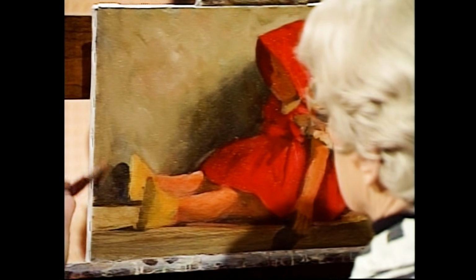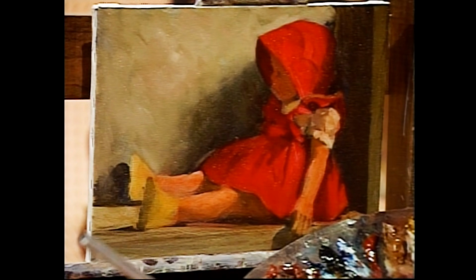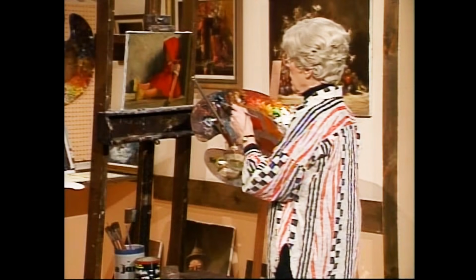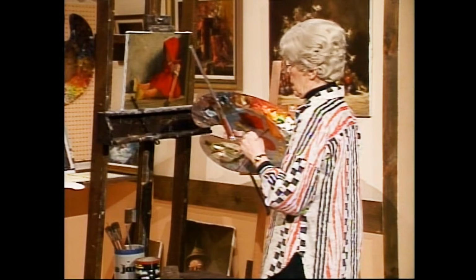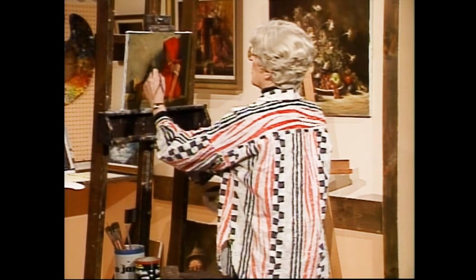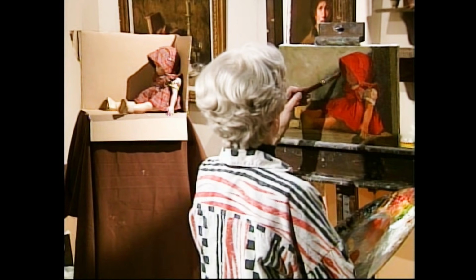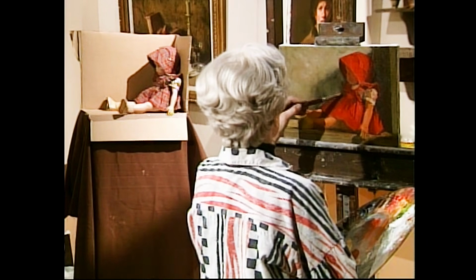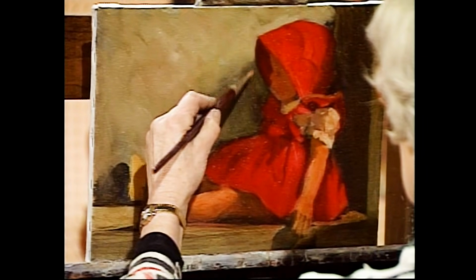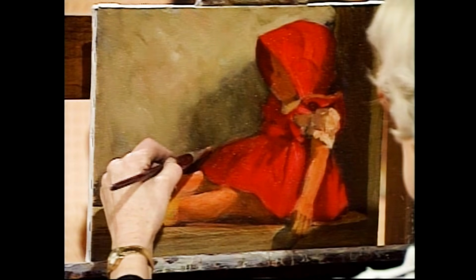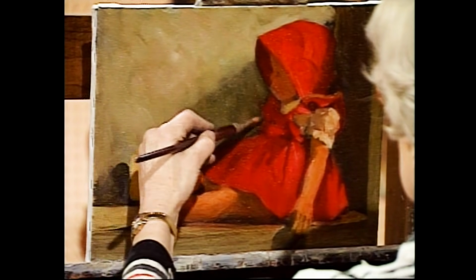So I don't want that. And very often, the inside of the shadow needs some color in it to be reflected light. And so it looks as though I have no more time to work on this, but I have a whole other lesson.